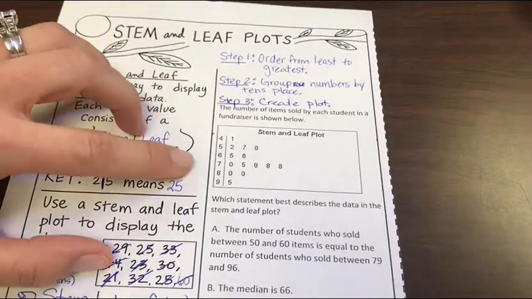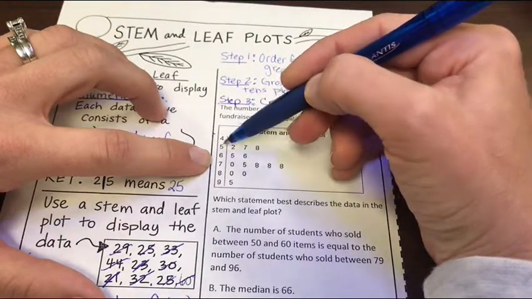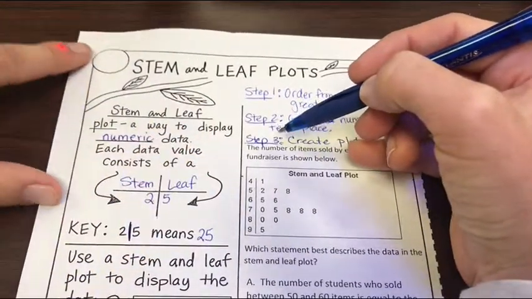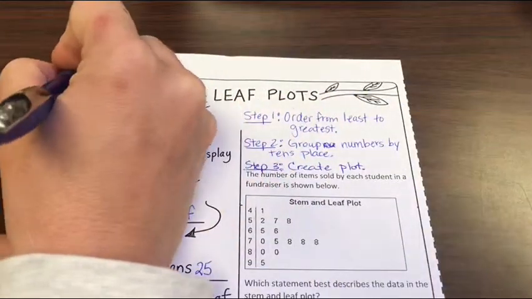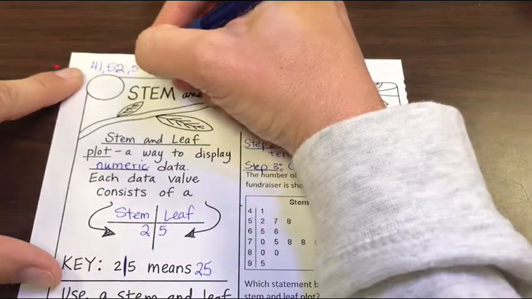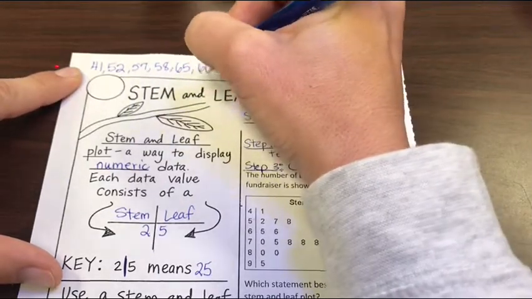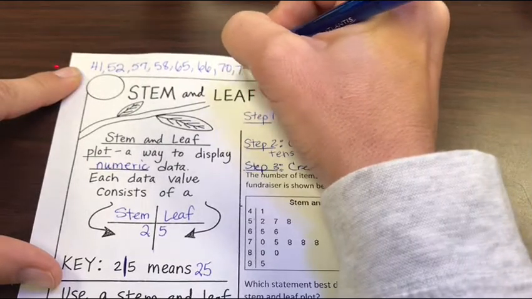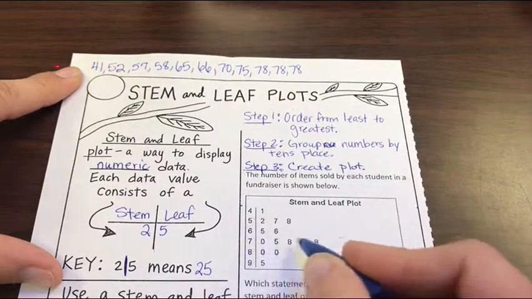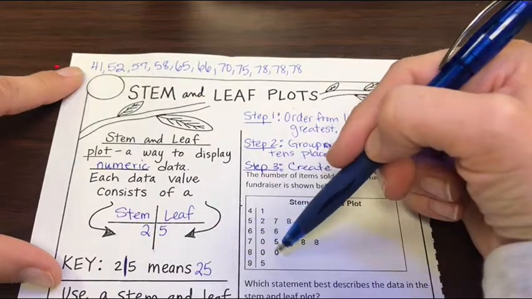All right, so let's go up here. They have a stem and leaf plot there for you. So these numbers, if I were to make my list, it would be 41, 52, 57, 58, and so forth. So let's make our list up here. We have 41, 52, 57, 58, 65, 66, 70, 75, 78, 3 times right here. Even if it's listed 3 times, I have to list it 3 times in my list. Then we have 80, 80, 95.